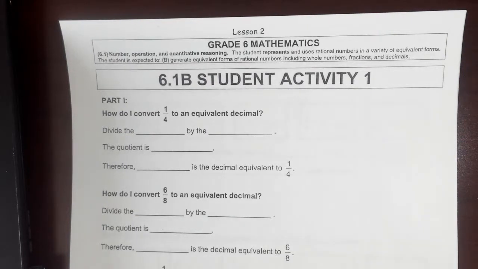Okay, so this is for my 6th graders, Lonnie and AJ. So we're doing this 6.1b student activity, and they ask us, how do I convert 1/4 to an equivalent decimal?